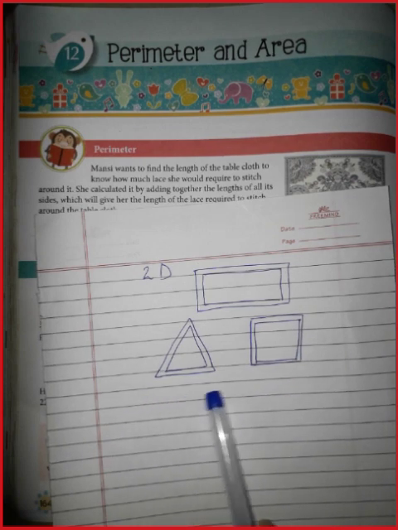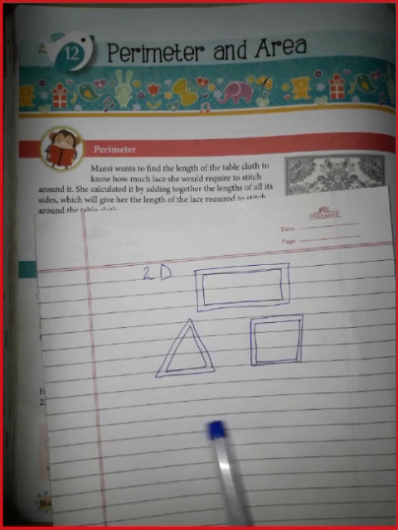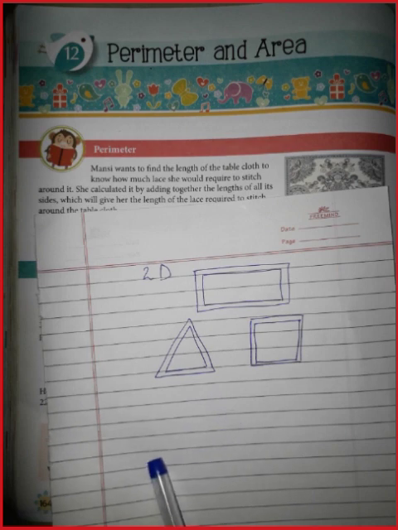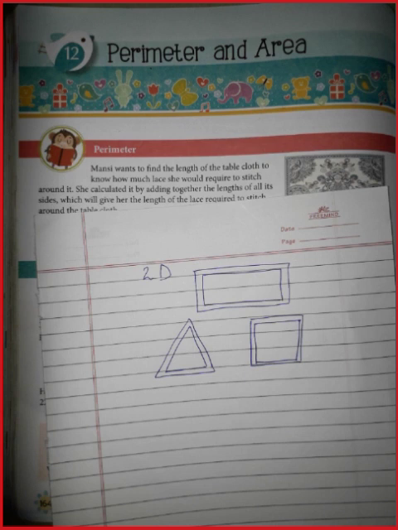Hexagon has 6 lines, pentagon 5 lines, septagon 7 lines. Any shape of 7 lines is septagon. Same as octagon of 8 lines, nonagon of 9 lines. This way we shall measure. So there are some rules for this, some formulas are made for this.